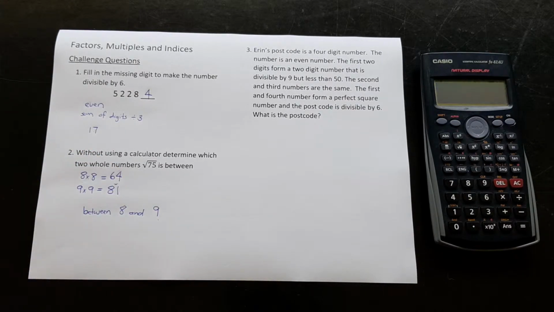All right, question 3. Erin's postcode is a 4-digit number. The number is an even number. The first 2 digits form a 2-digit number that is divisible by 9, but less than 50. The second and third numbers are the same. The first and fourth numbers form a perfect square. And the postcode is divisible by 6. What is the postcode? Okay, that's a lot of information. Let's take one thing at a time.